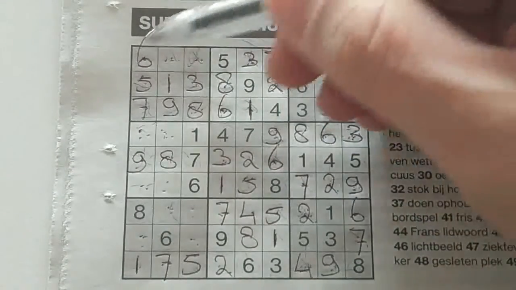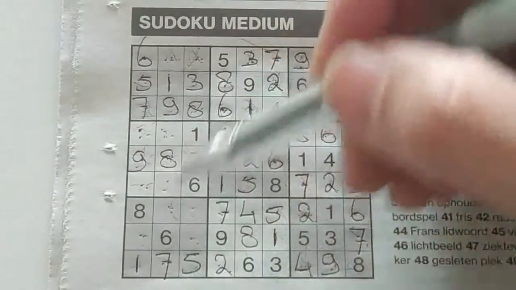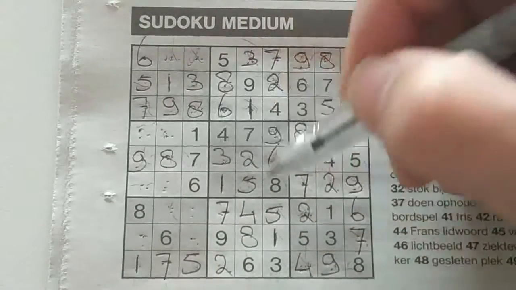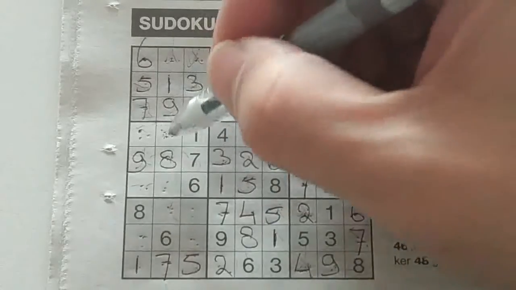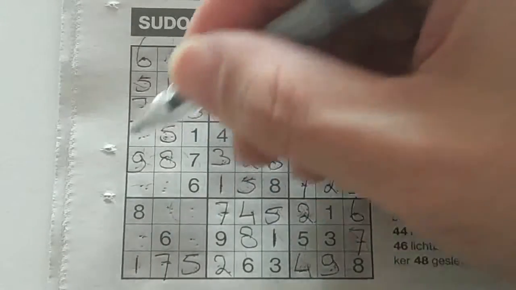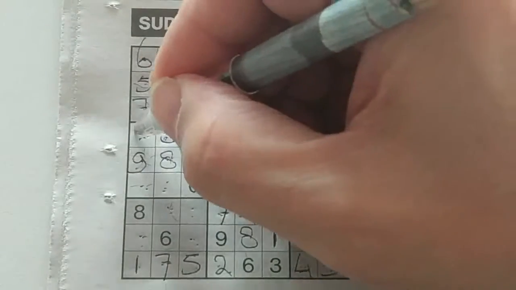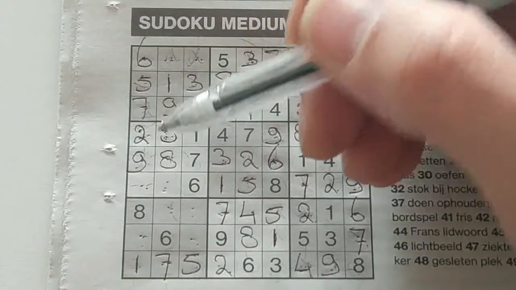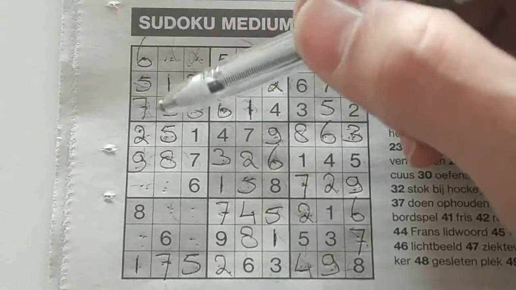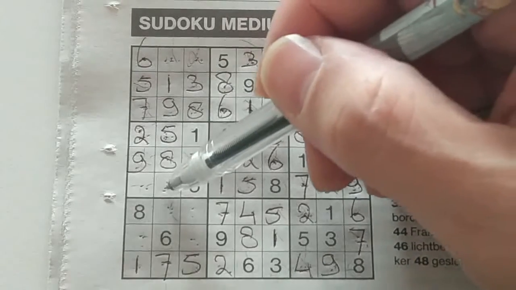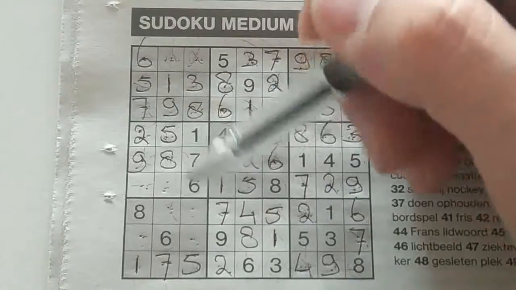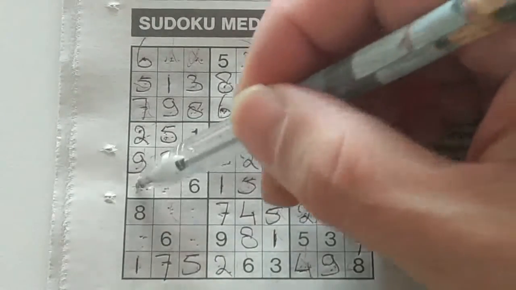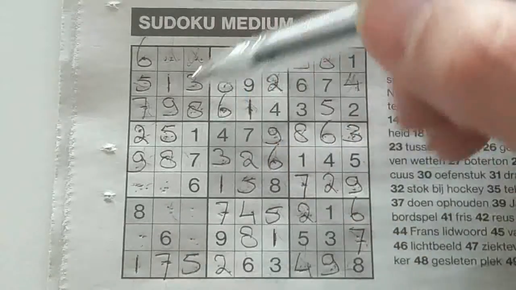5 in the 3rd column, 5 in the 1st column. So in the 2nd column, the only 2 places for 5 are here or there. But I see a 5 here, no 5 there. 5 should be here. 1 missing number in this row is for the number 2. 1, 2, 3 is missing, and 4 is missing in these two boxes.